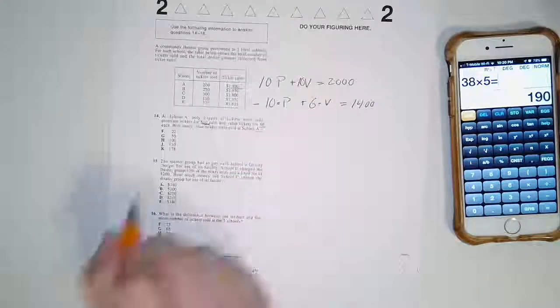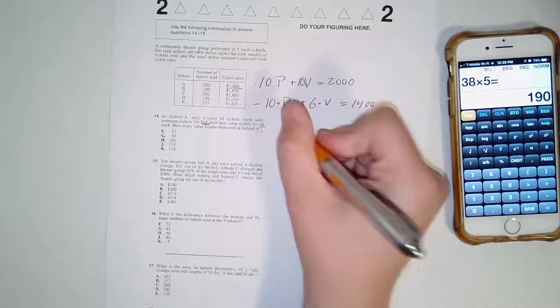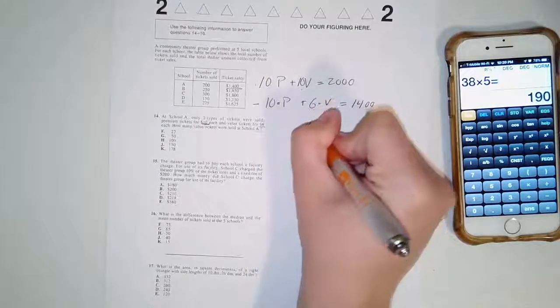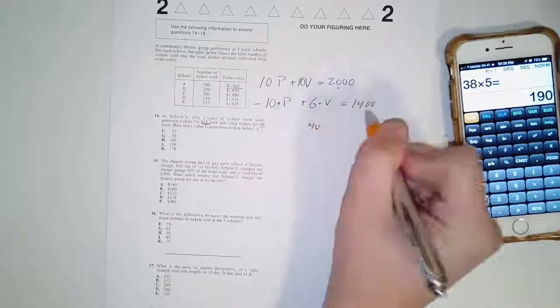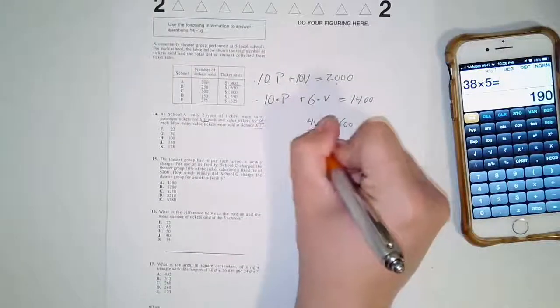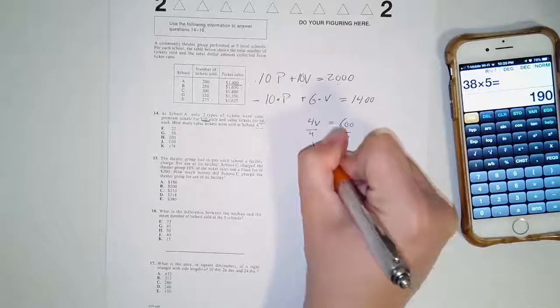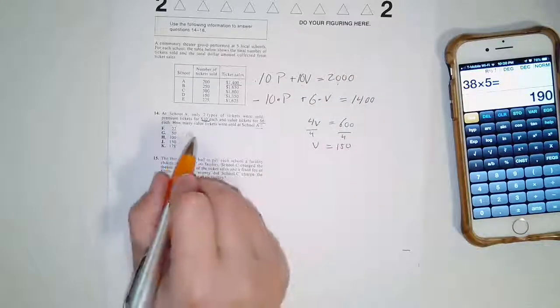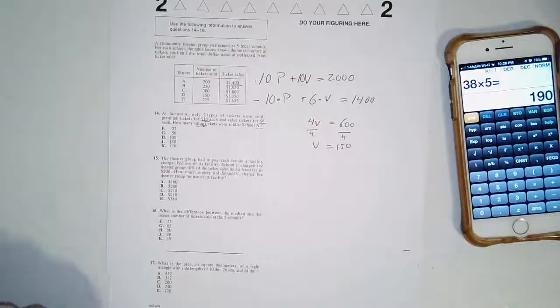10p minus 10p is nothing. 10v minus 6v is 4v. 2,000 minus 1,400 is 600. So divide both sides by 4, and I get that my value tickets sold is equal to 150. And that is what they were asking, and so I can do V as J.